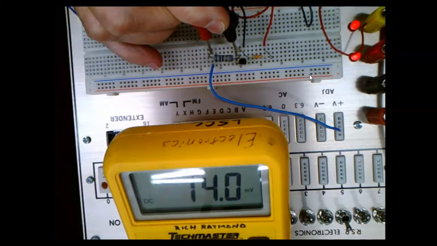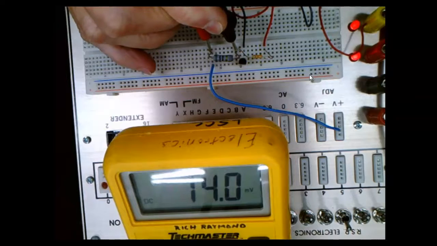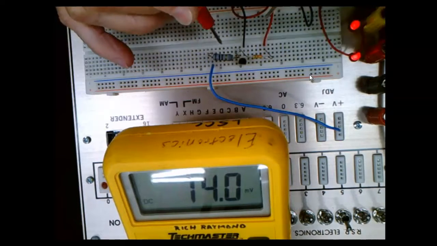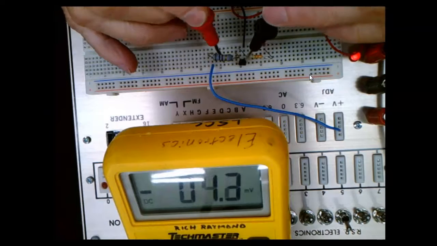Okay. And then we're going to, so this is 2 volts, collector to emitter. We okay? Everybody okay? So now we're going to move to 4 volts.